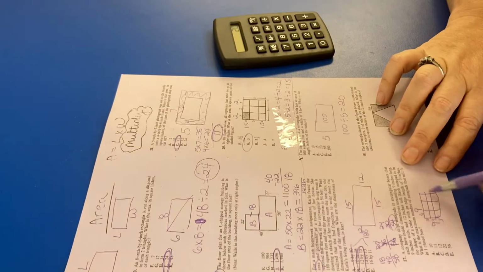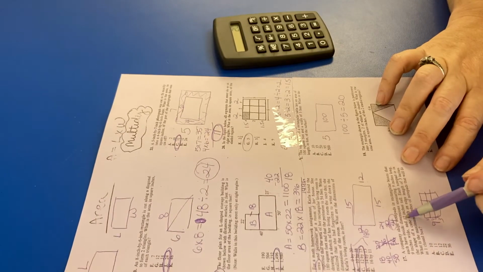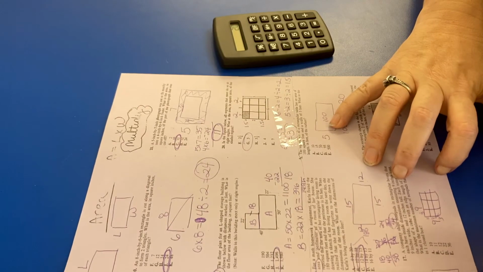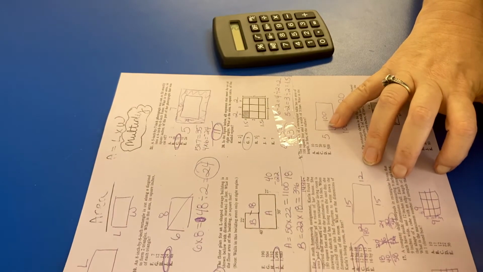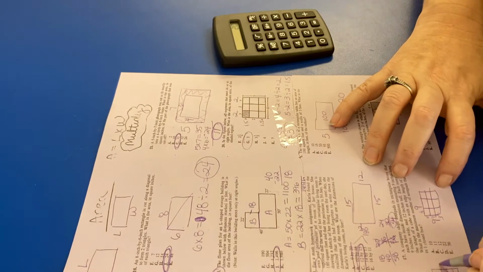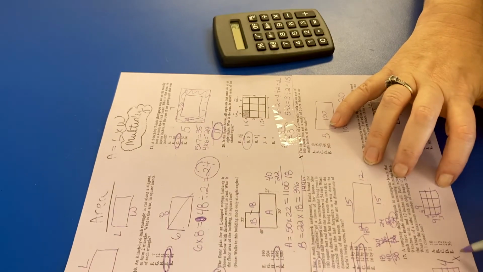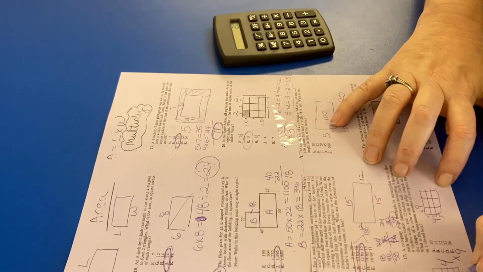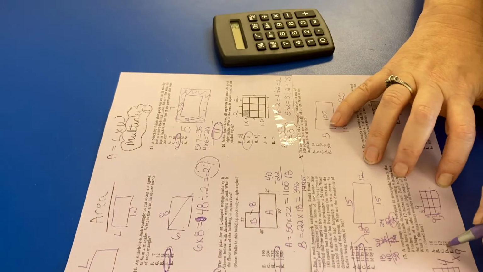So we know that there's going to be 9 in each stack. But it's 12 inches tall, so we're going to have 4 of these stacks, right? 1, 2, 3, 4 of 9. So we know 4 stacks times the 9 on each level. So we know this is going to be 9, 9, 9, and 9. 9 times 4 is 36.